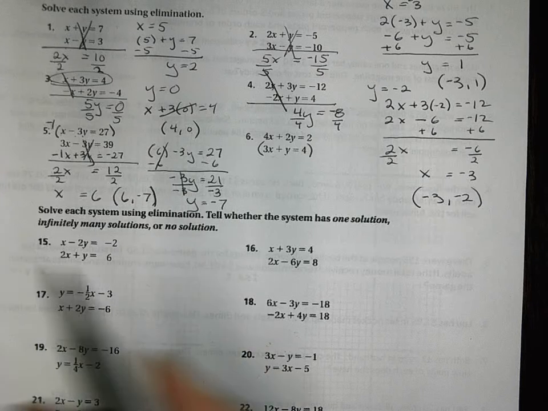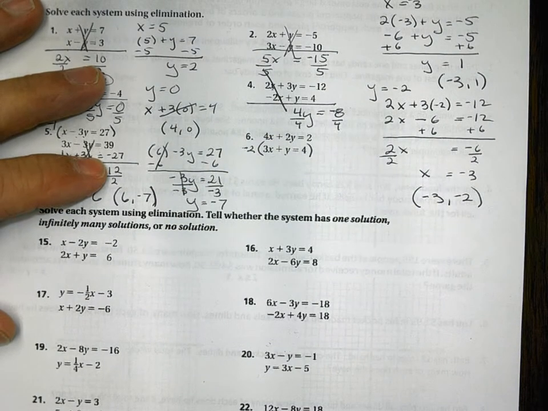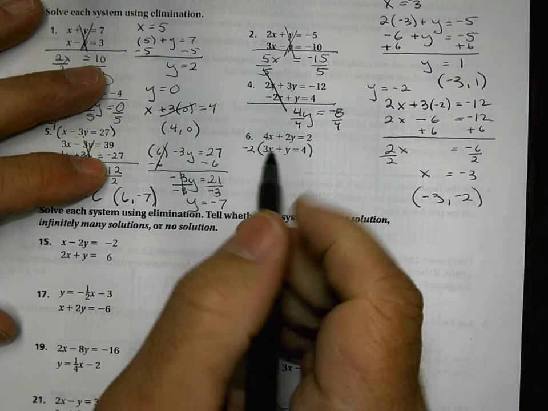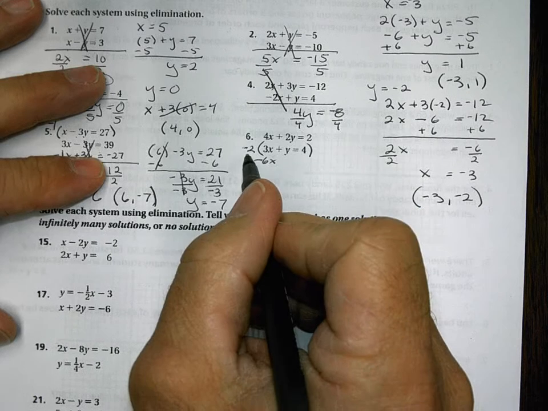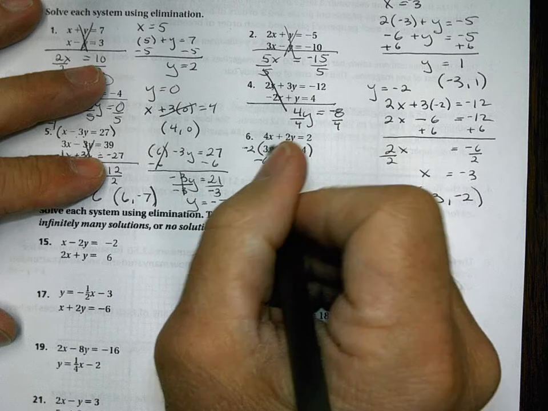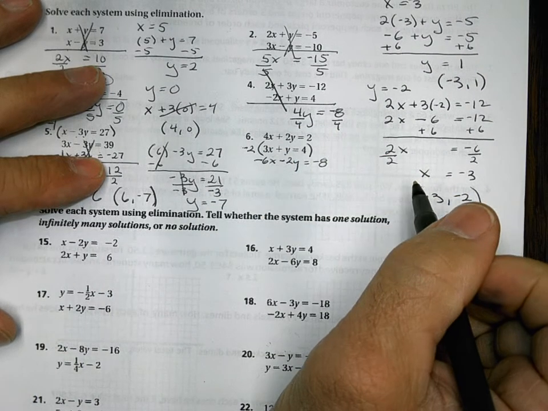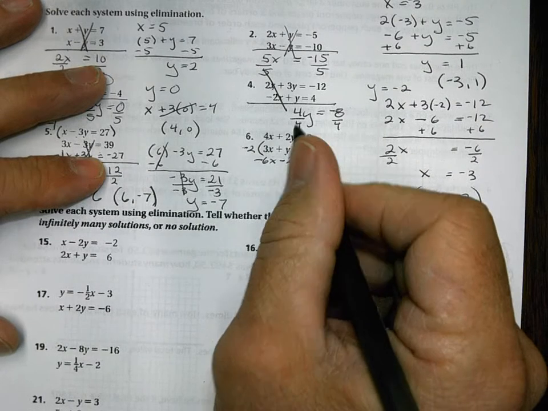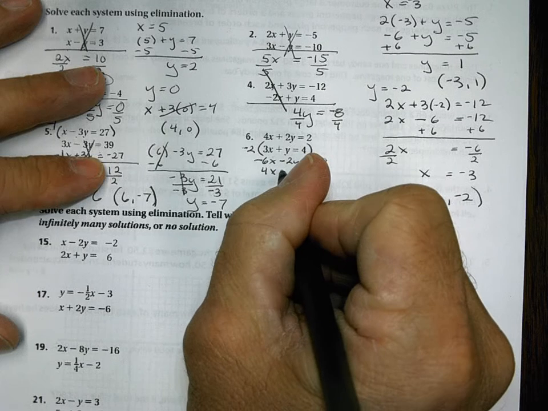Nicely done. That's right. If I take this equation and I multiply through by negative 2, negative 2 times 3x is negative 6x. Negative 2 times y is negative 2y. And negative 2 times 4 is negative 8. Now, some of you would go ahead and eliminate this way, but I'm not a big fan of that. I want you to rewrite it.